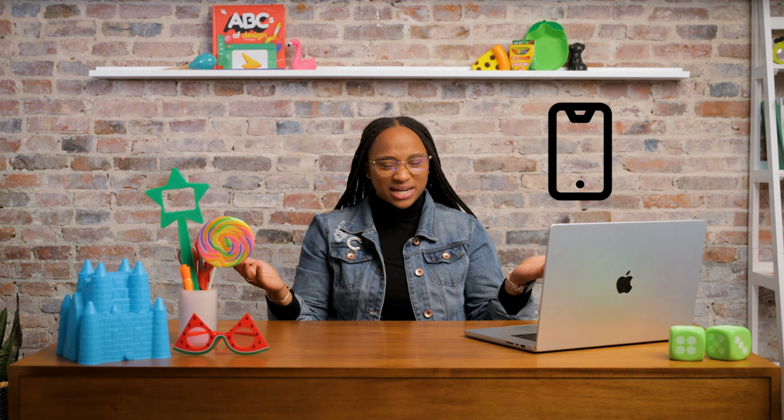Now let's do a few more. Can you guess what this one is? A phone. You're so right. Let's do a couple more. Can you guess what this one is? You're right. It's a music icon. One more. Can you guess what this one is? It's a game icon. Give yourself a round of applause. Good job, friends. You're doing amazing.